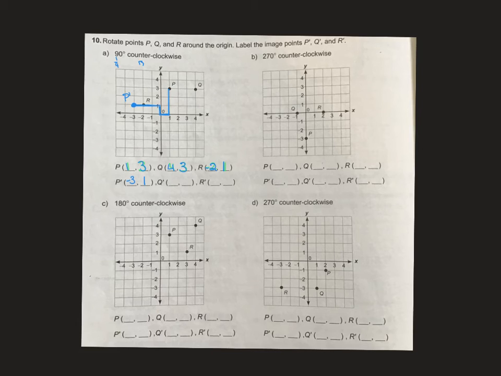Then I could look at Q. So Q, I go over 4 and up 3. So now I'm going to have to flip that a little bit. Instead of going over 4, I'm going to go up 4 and over 3. So this will be my new point for Q image. So that will be -3 and +4.